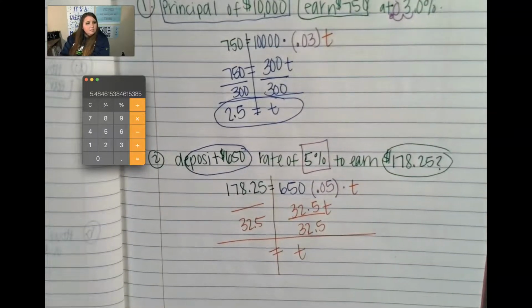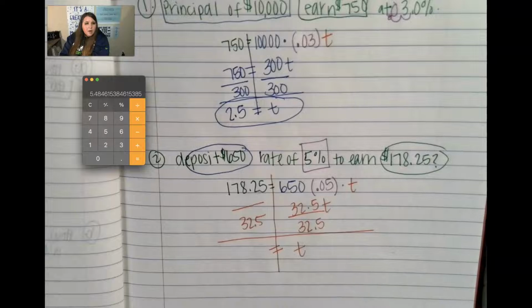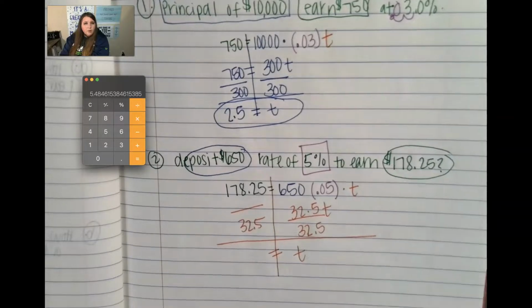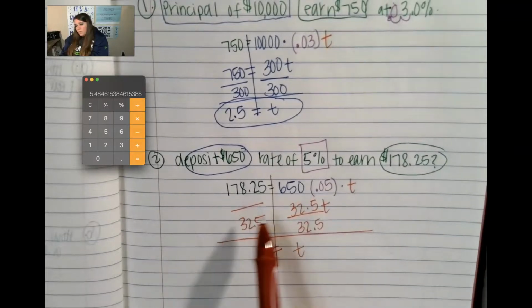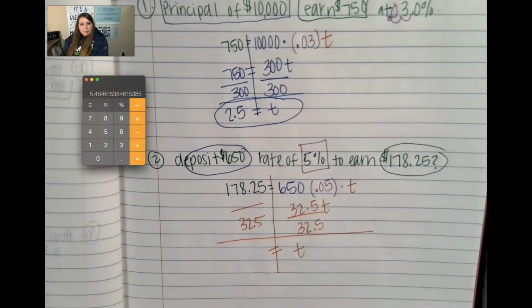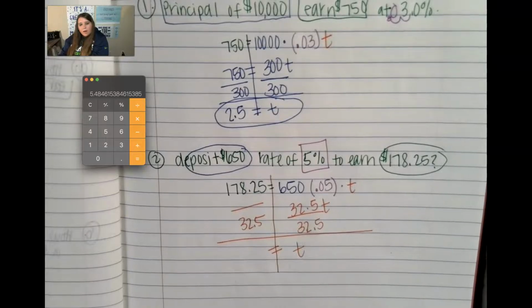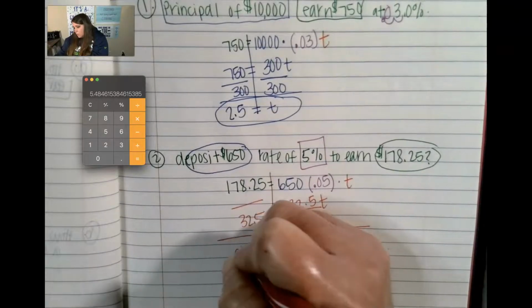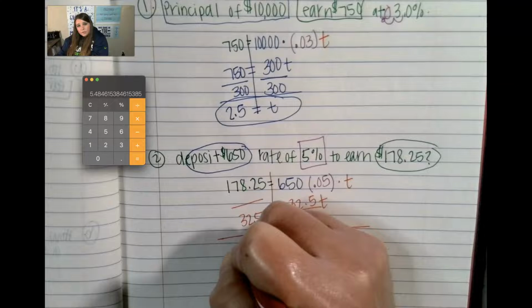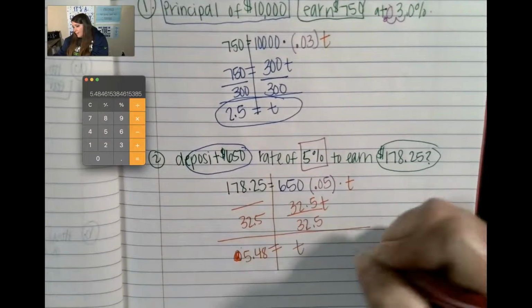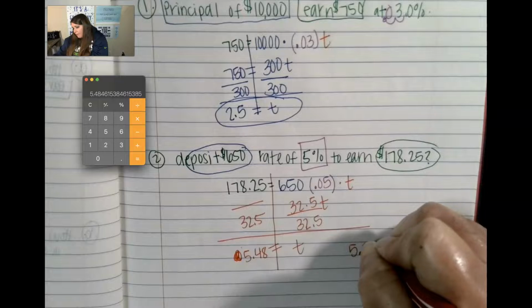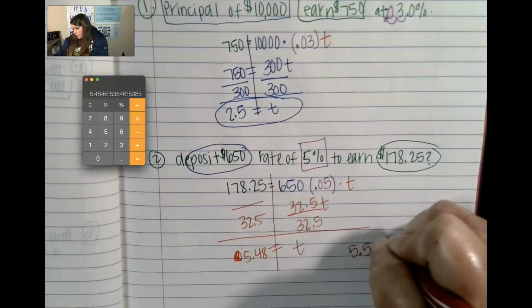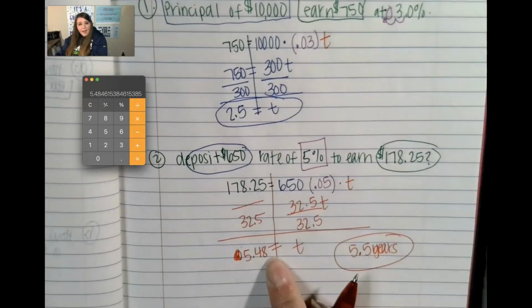Because this one is decimals, we are going to round, and it's in time. We don't want to use a 0.48 of a month, right? So we're just going to go ahead and round up. It's 5.48. Because it's time, we're going to say about 5.5 years. That's how long. Roughly 5.5 years.